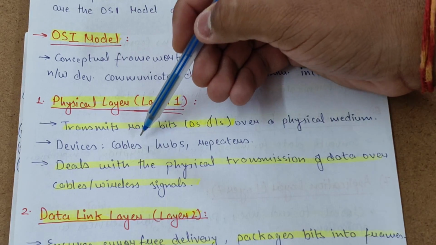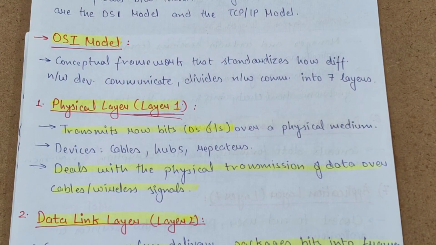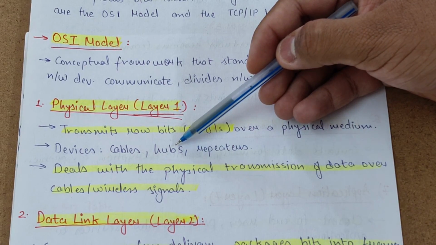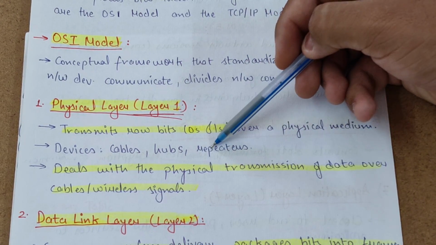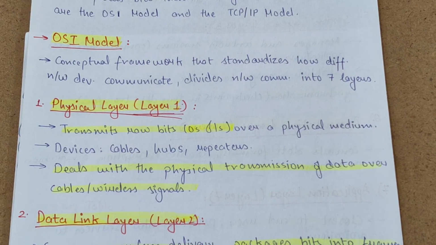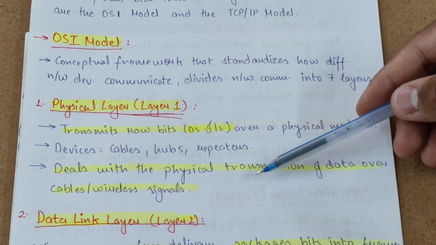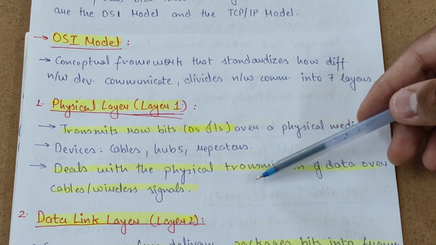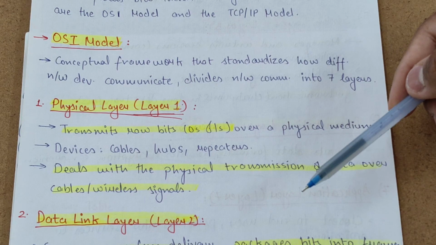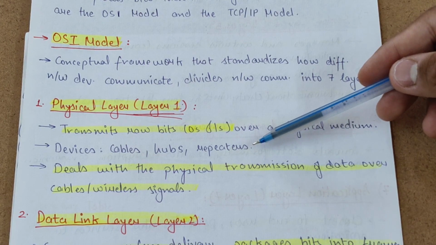If you don't know what a hub or a repeater means, I'll tell you the definition and the work of these things in the upcoming videos. But to explain simply what a repeater is, this is a hypothetical situation: there's a wire, a cable, and I send electric signals through the wire. At some point of time the electric signals get weak.